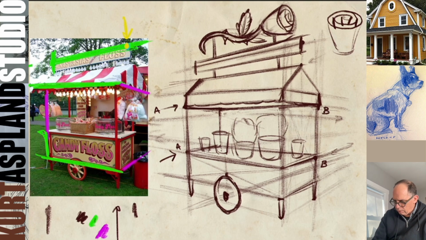Okay, so I'm just looking for the big shape here. And if you prefer to make a hot dog stand, well, then you could draw a gigantic hot dog. That would be nice as well.